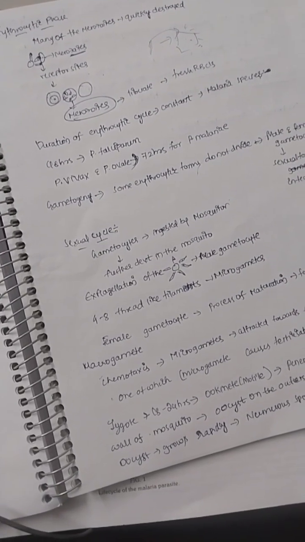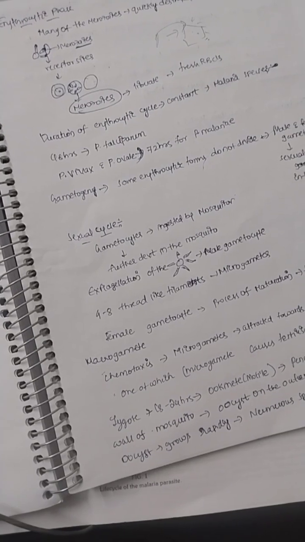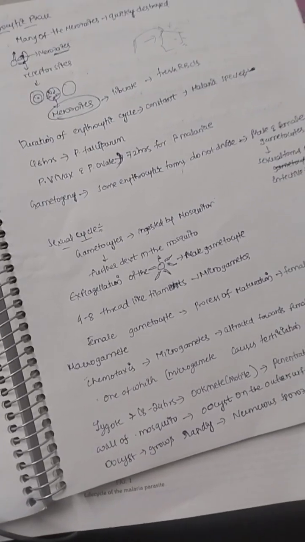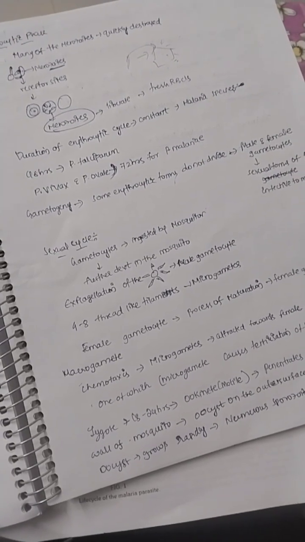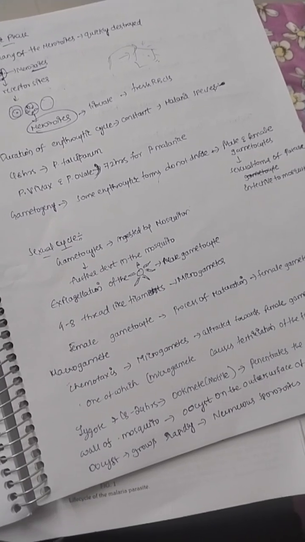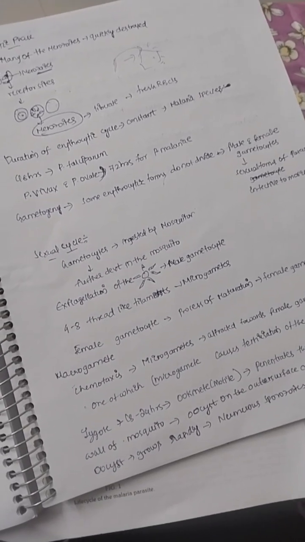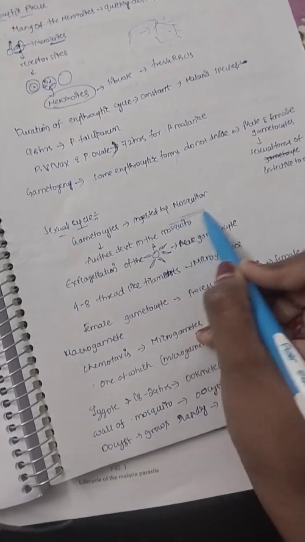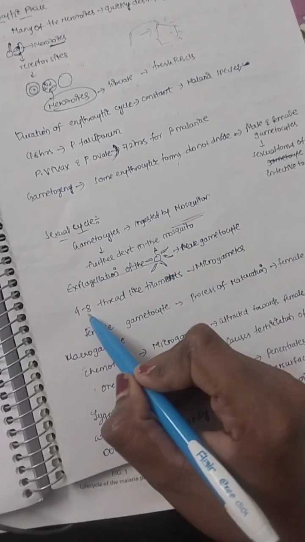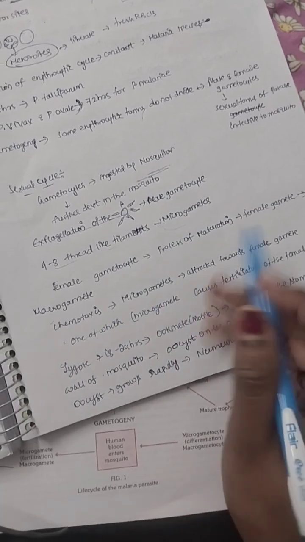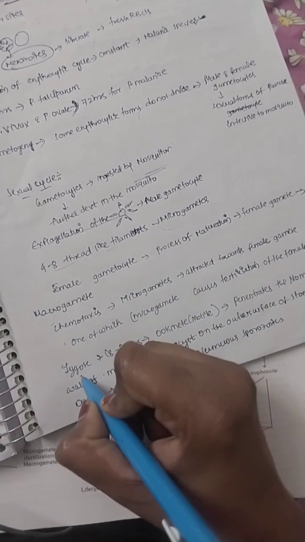The erythrocytic cycle duration is 48 hours for falciparum, vivax and ovale, whereas it is 72 hours for Plasmodium malariae. Some erythrocytic forms do not divide, so they don't form gametes. They remain as gametocytes, which infect the mosquito. The sexual cycle, as we saw before, occurs only in the mosquito. Exflagellation we already saw: 4 to 8 thread-like filaments are formed. These are microgametes. This is the zygote.